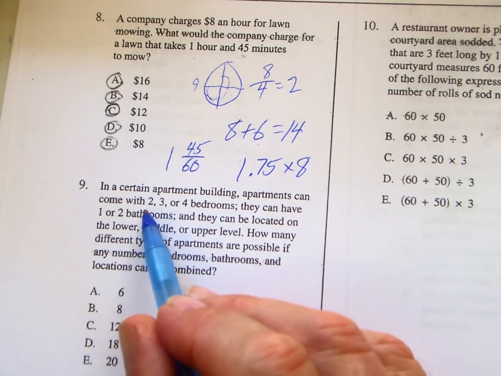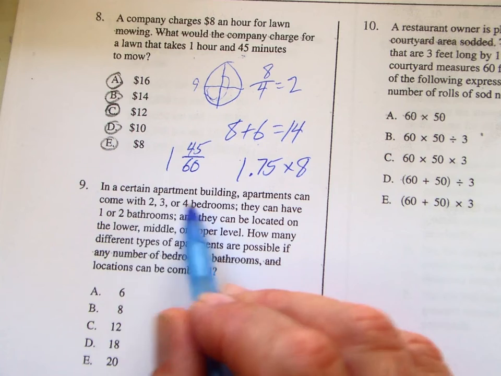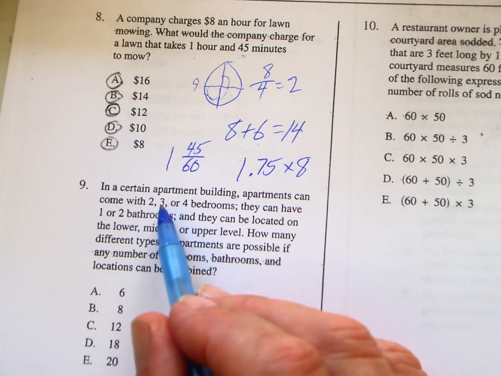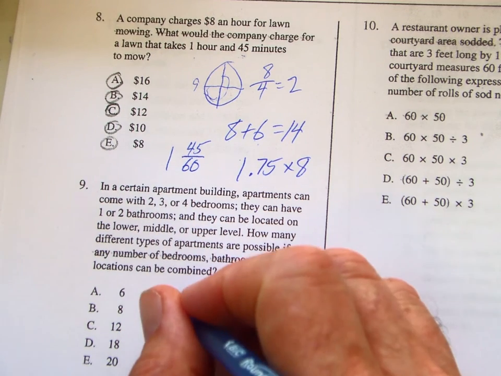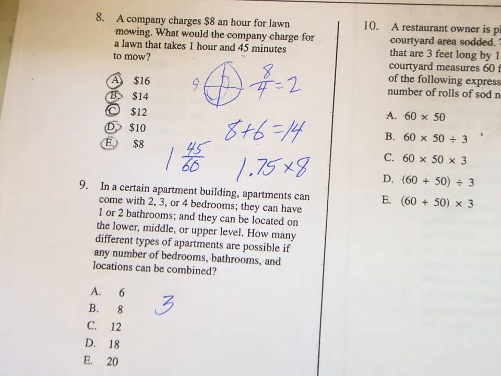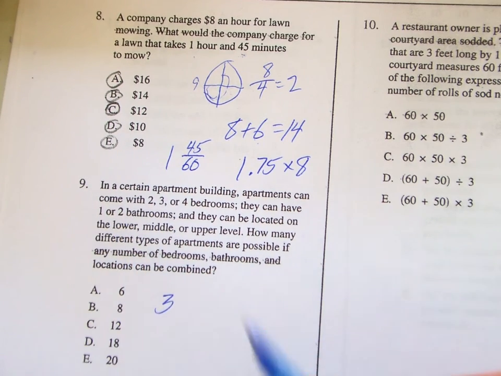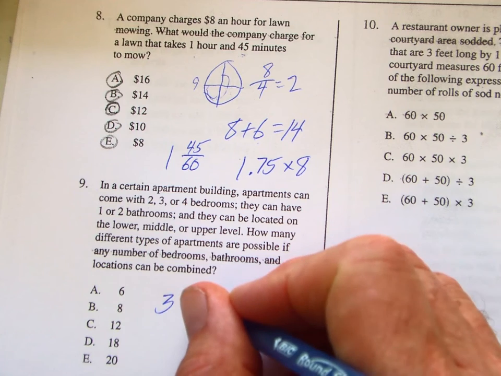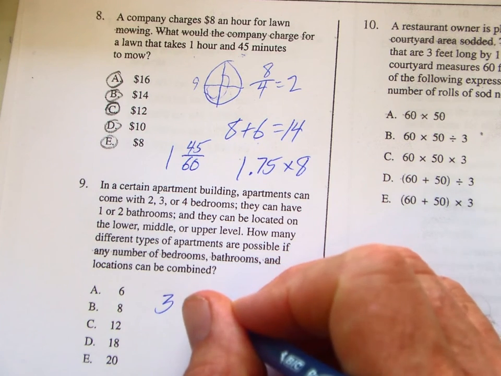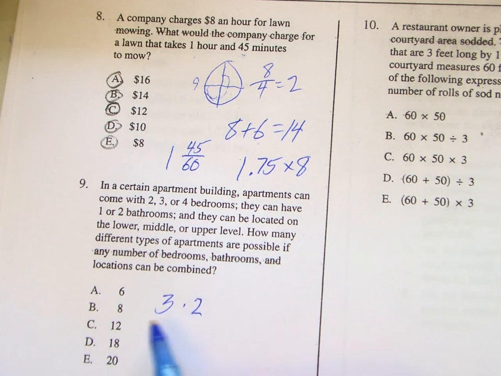How many different size apartments can you get? 2 or 3 or 4? That's 3 different sizes. And each one of them can have how many different bathrooms? They can have 1 or 2. So that's 2 different choices there, a 1 bathroom or a 2 bathroom. Already you have 6 possibilities. 2 bedroom with 1 bath, 2 bedroom with 2 bath, 3 bedroom with 1 bath, 3 bedroom with 2 bath, 4 bedroom with 1 bath, 4 bedroom with 2 bath.